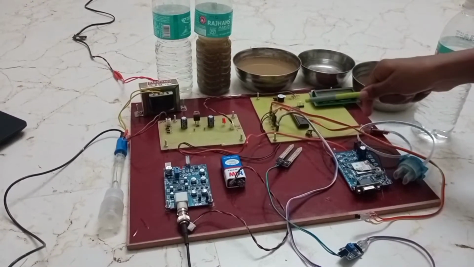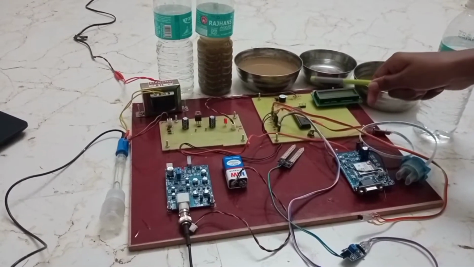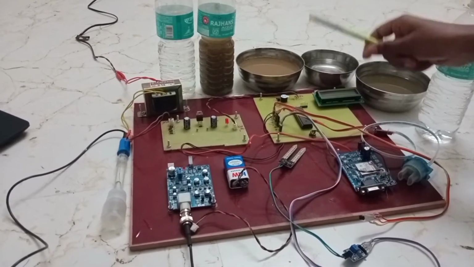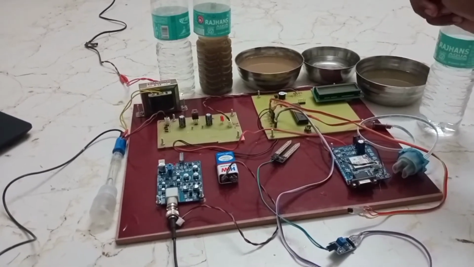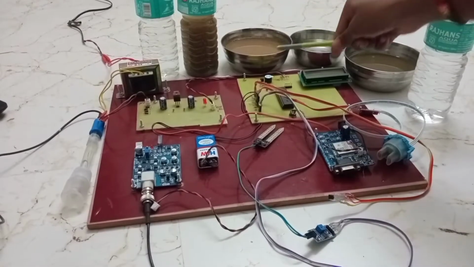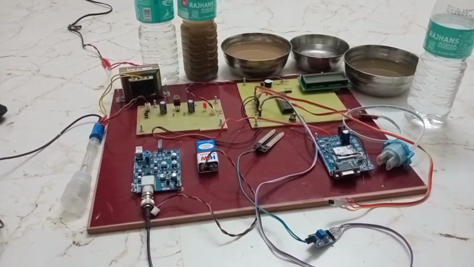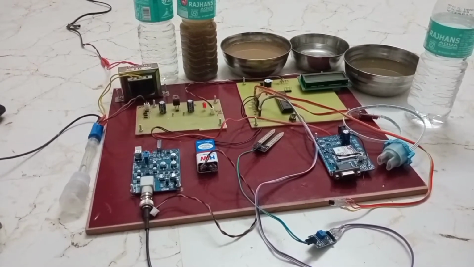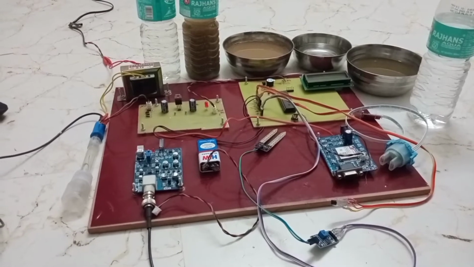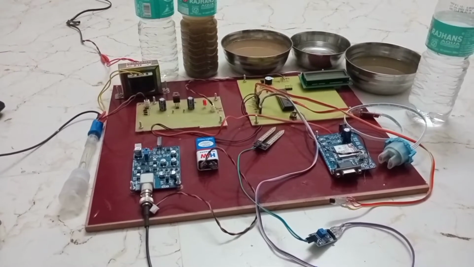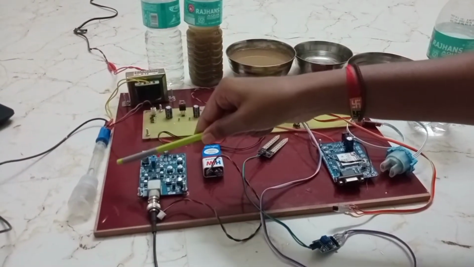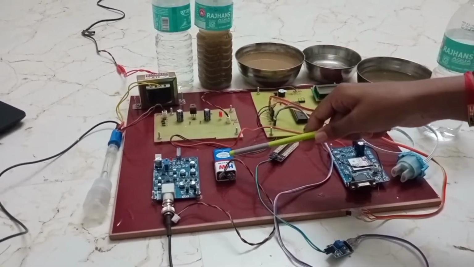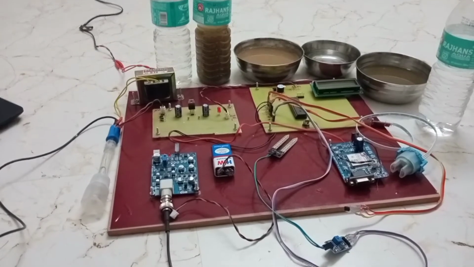Again here we used two small capacitors with values of 0.01 microfarad and 0.1 microfarad. This is a buzzer. When we send data to the buzzer through the controller, like when we send 5 volt then the buzzer is on, or when we send 0 volt then the buzzer is off. Here a pH sensor is connected. This circuitry has a 9 volt power supply.